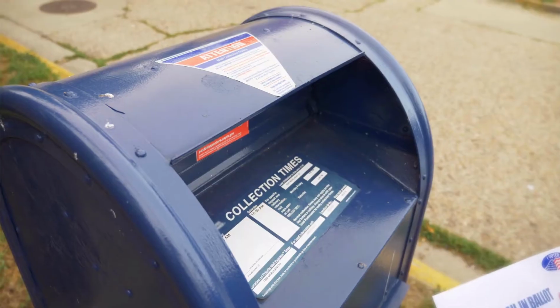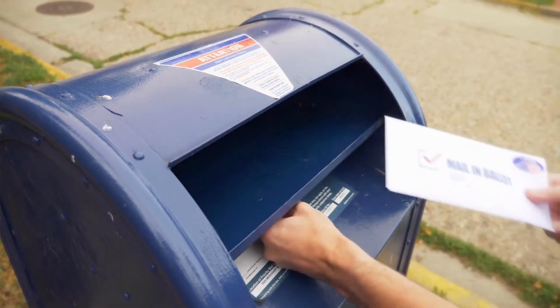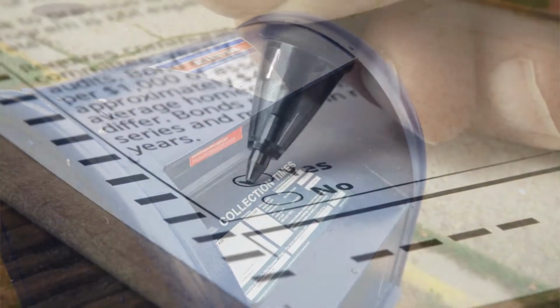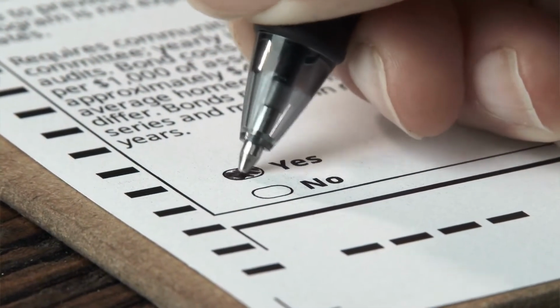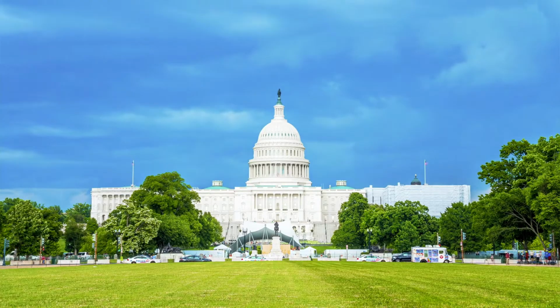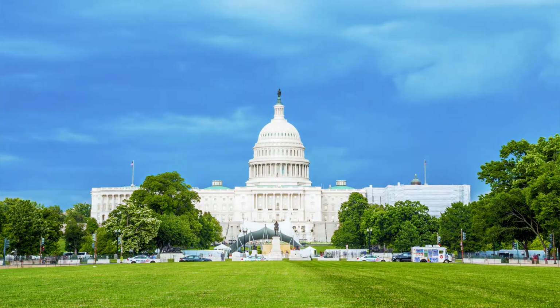No. You see, citizens have a big influence over what happens in the government because they can vote. And that is why when you become an adult, you should always vote. So we'll start with the legislative branch.